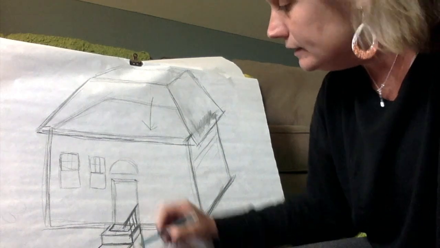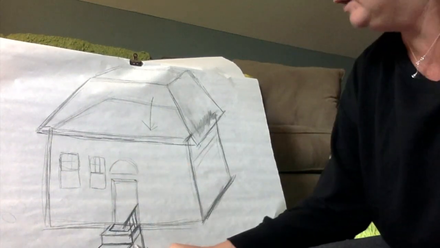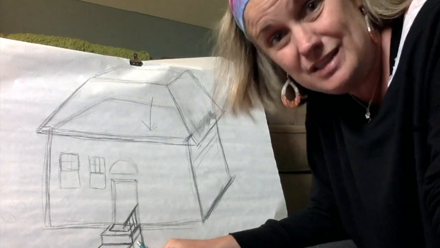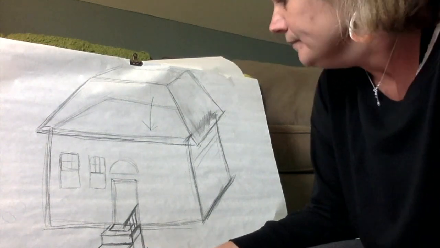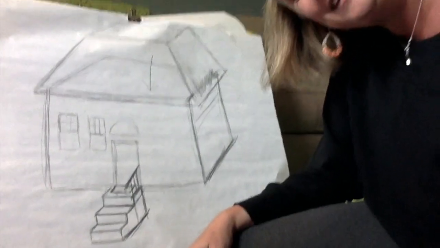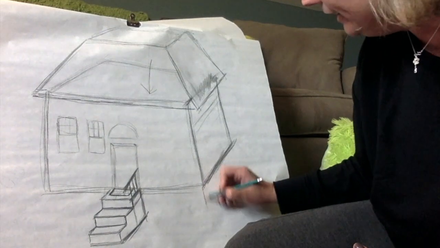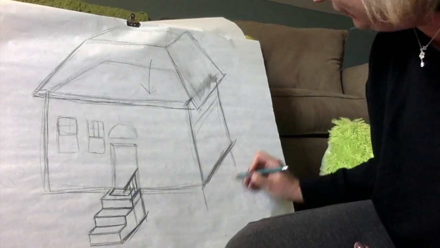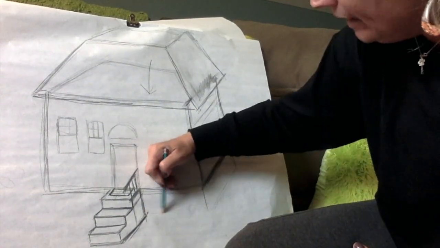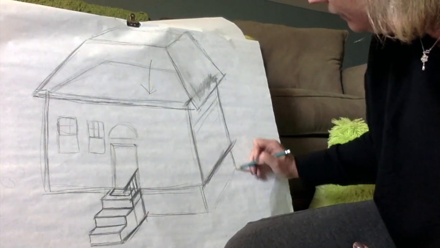See? Same. Again, I'd erase right here because my steps aren't see-through. They're like a big hunk of cement. It looks like my house is floating in midair right now, which is kind of funny. Like it's all being held up by these steps. But that's where, if I wanted to be fancy too, I would drop in my foundation, which is where the basement is.